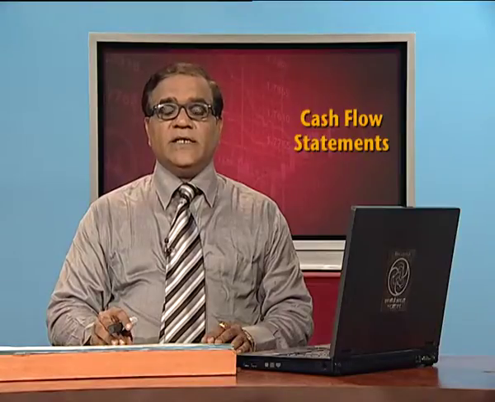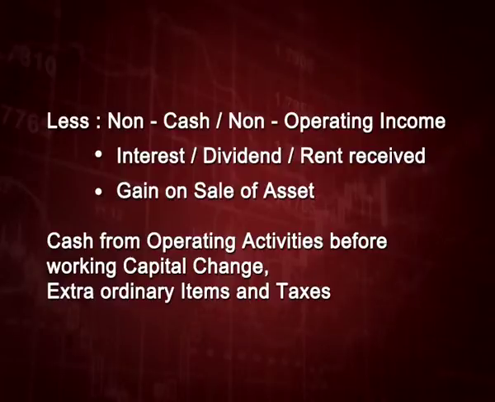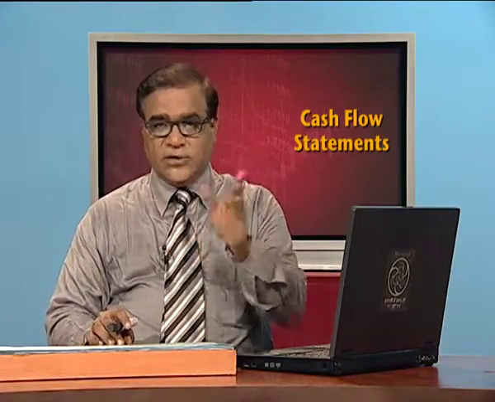Now, gain on sale of asset is a non-cash activity and non-operating also, because selling the assets is not our business. Now, what you get is cash from operating activity before working capital change, extraordinary item and taxes. Now, you have to do working capital change, extraordinary item and tax. So, these three steps will follow to calculate cash from operating activity.